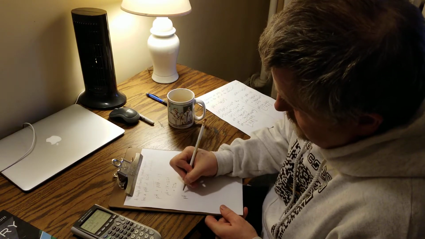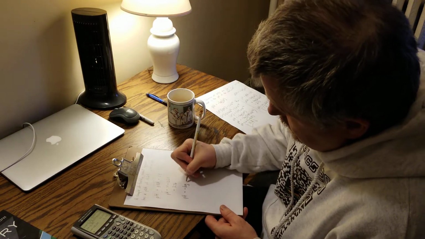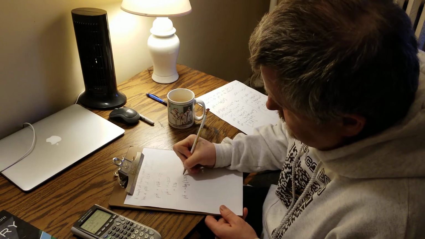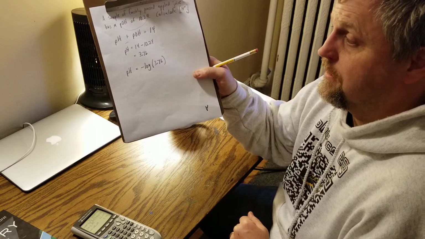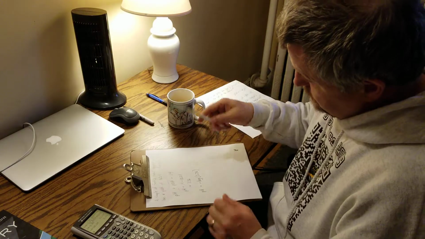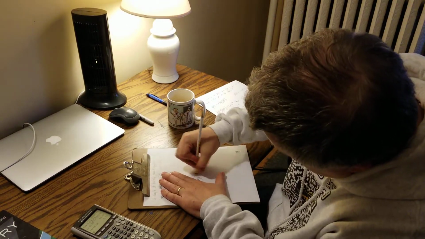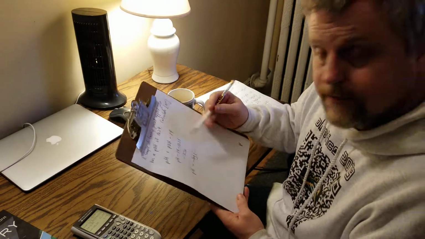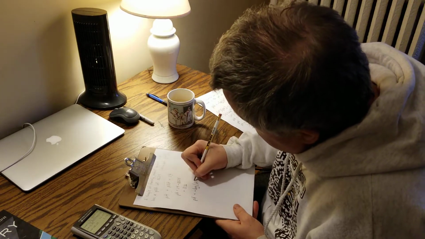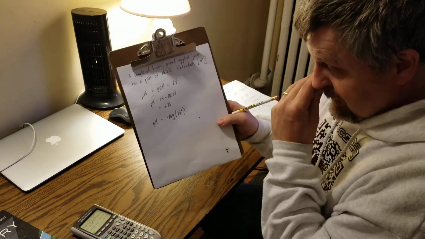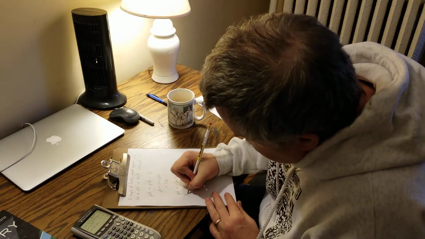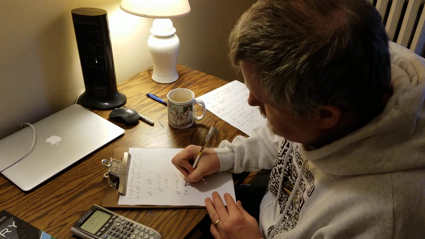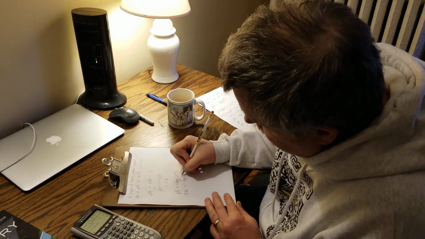So pH equals the negative log of... no, our pH is 3.76. Everybody makes mistakes. All right, pH is the negative log of our hydrogen concentration. Our pH is 3.76, negative log of H+.